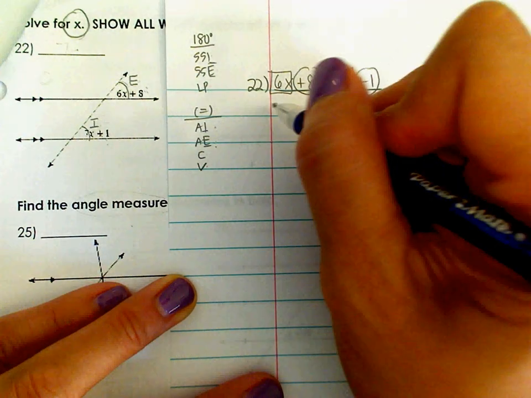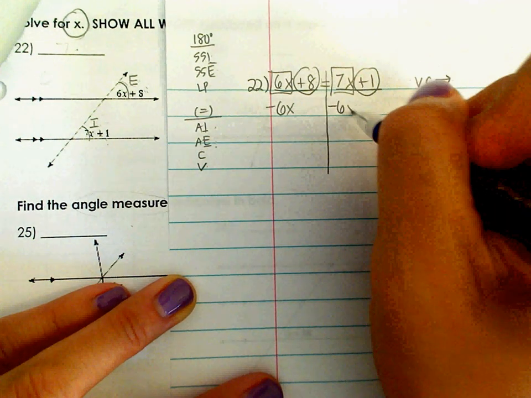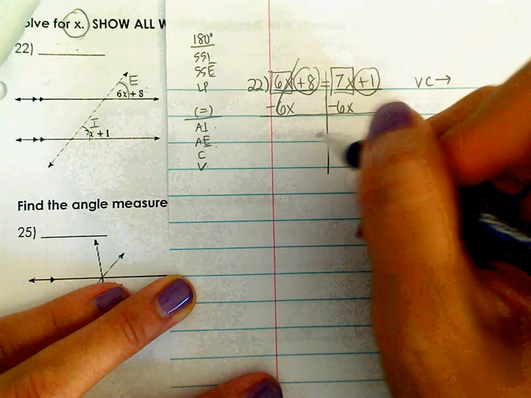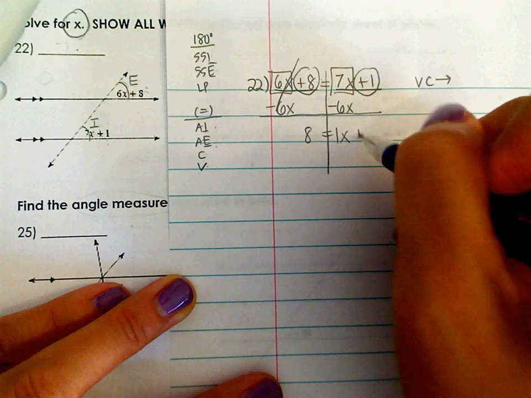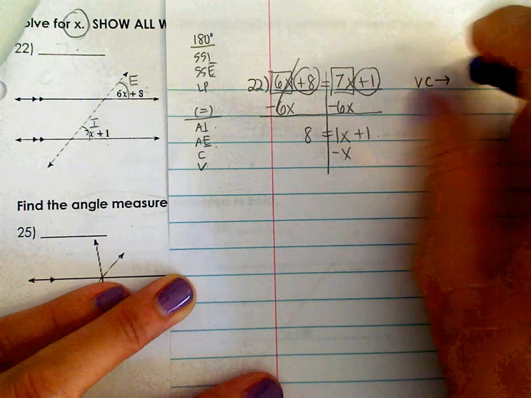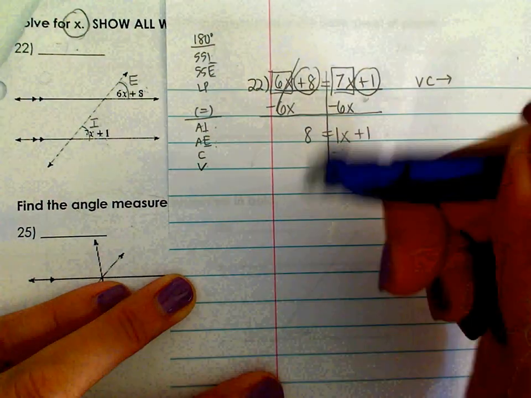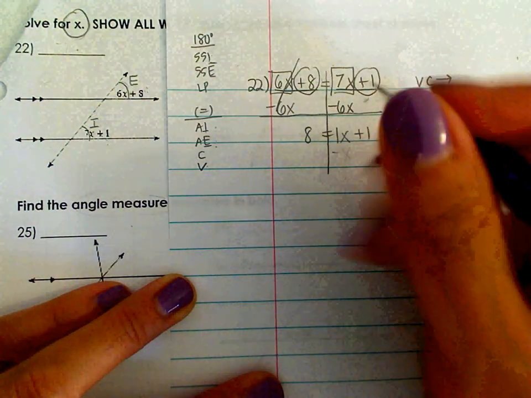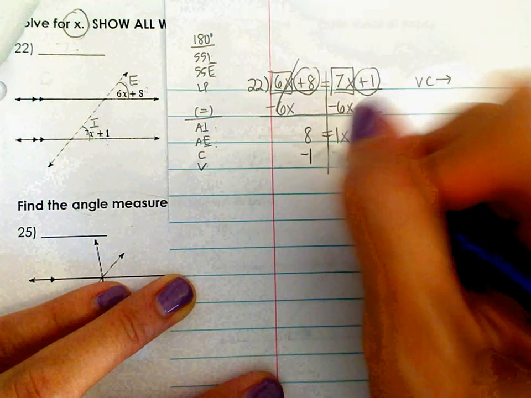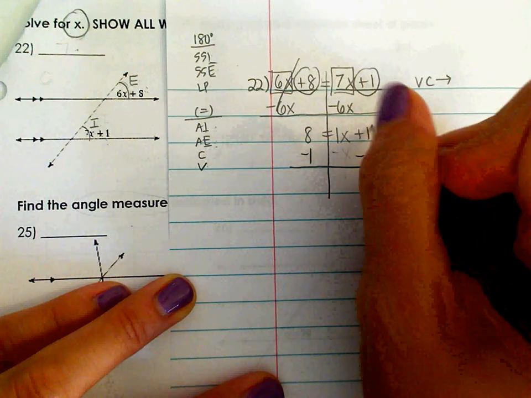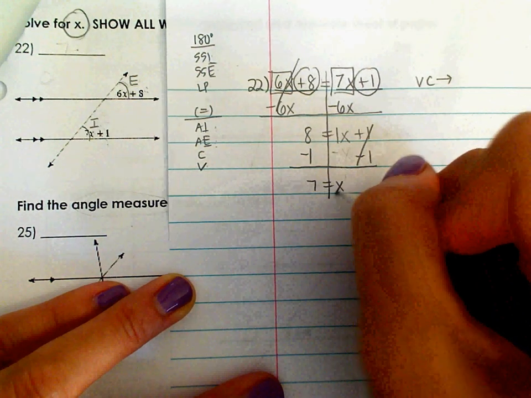So I'm going to subtract the smaller variable. 8 equals 1x plus 1. Subtract. No. Miss Hall. Look at this. This eraser was full before. Okay. So subtract 1, subtract 1. So x equals 7.